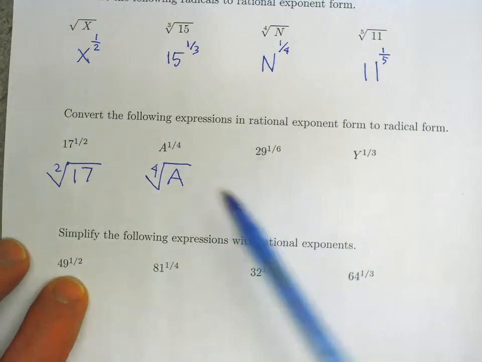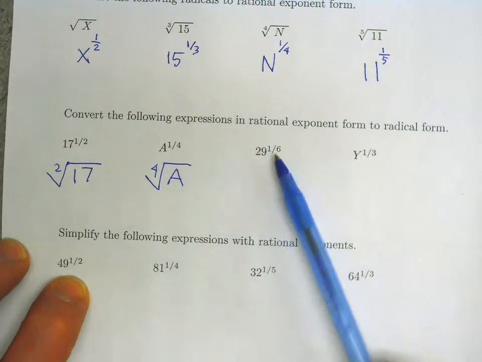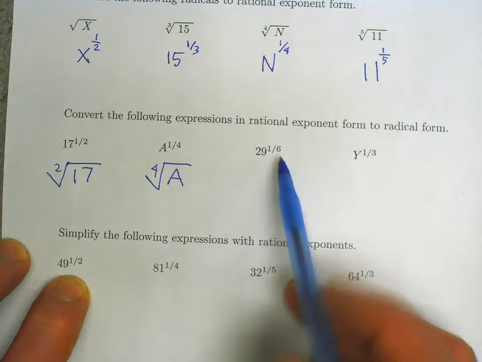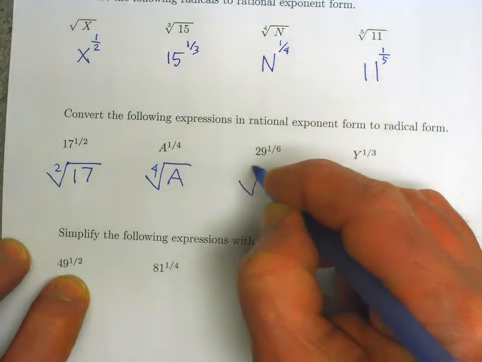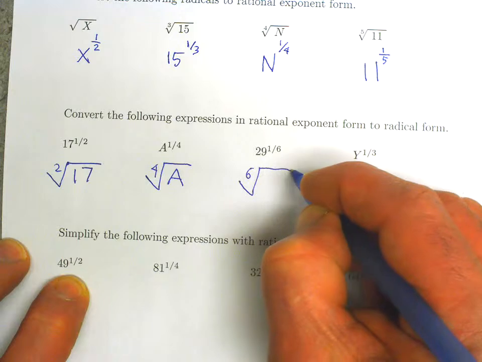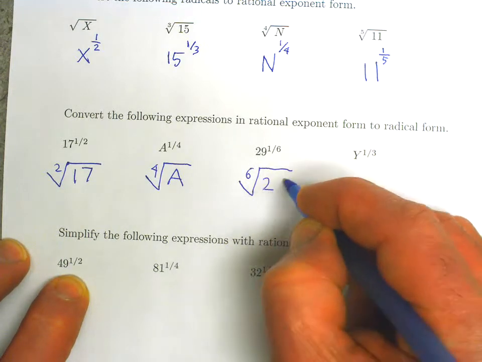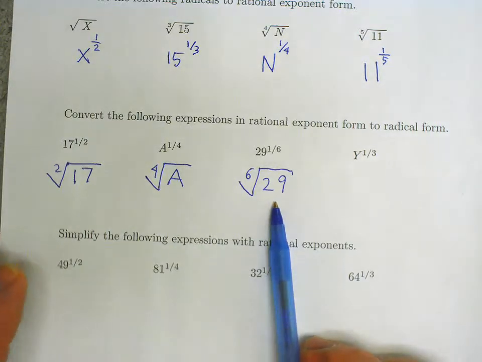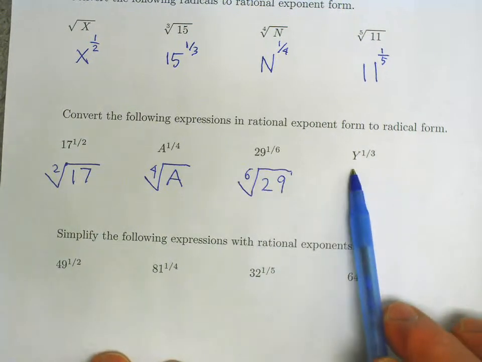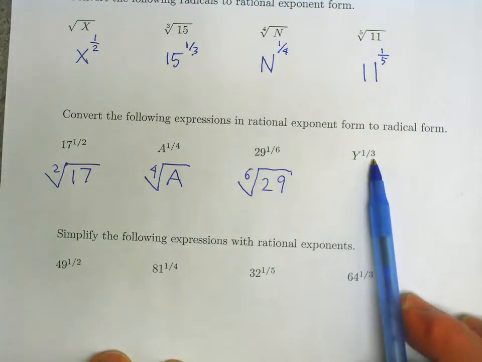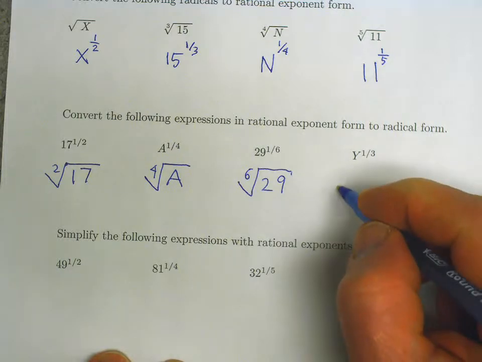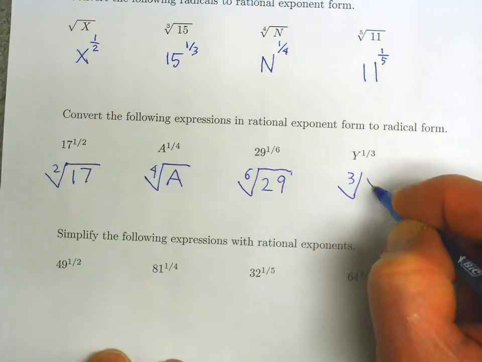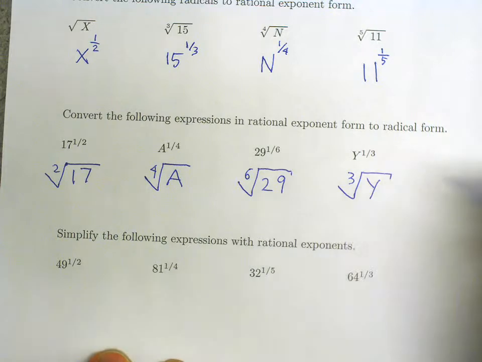So no doubt you see the pattern. 29 to the 1/6, the denominator of the exponent is 6, so the radical has index 6, and 29 is what goes inside that radical. Y to the 1/3, the denominator of the exponent is 3, so the radical has index 3, and y goes on the inside.